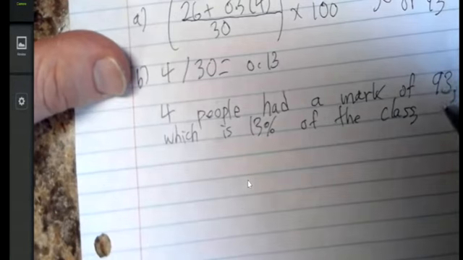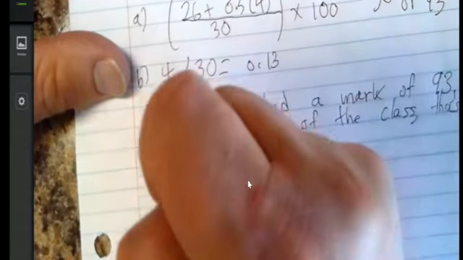Thus, no one had a higher mark than Shira.